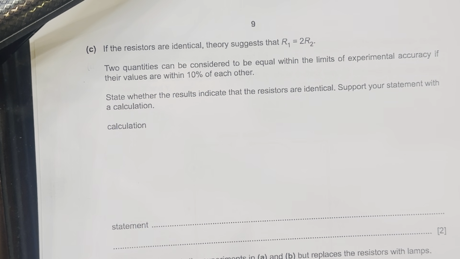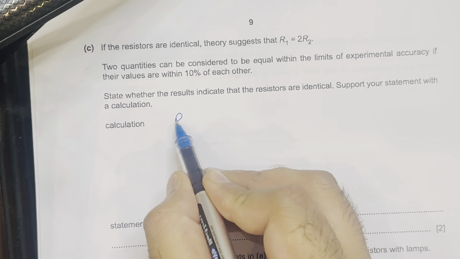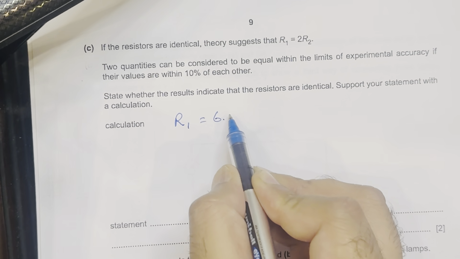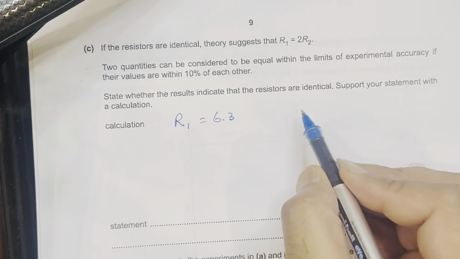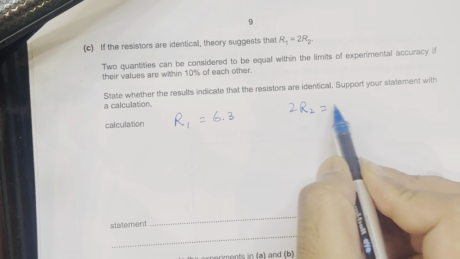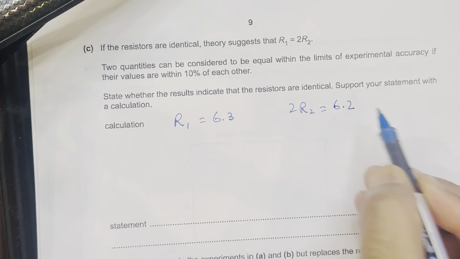So we have already calculated R1, that was 6.3. Then we have calculated 2R2, that was 6.4.